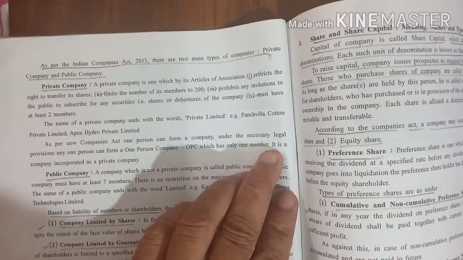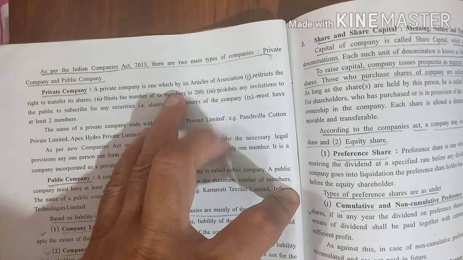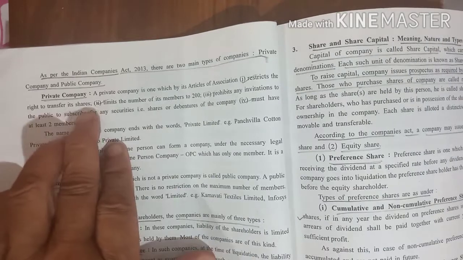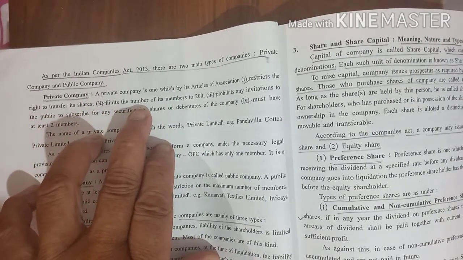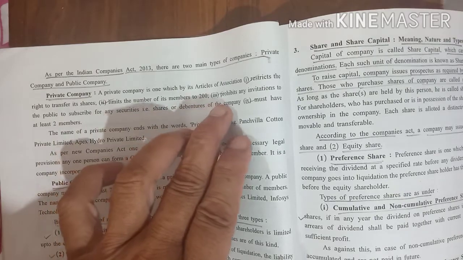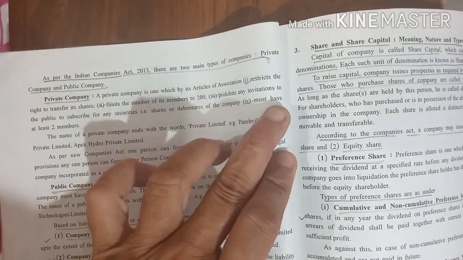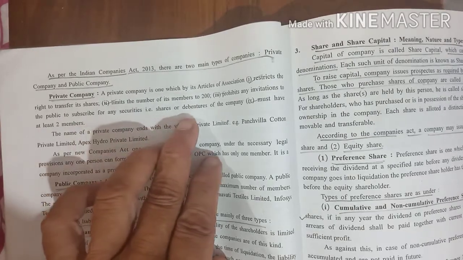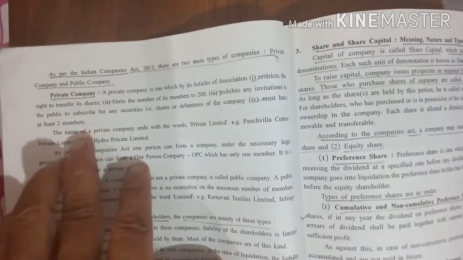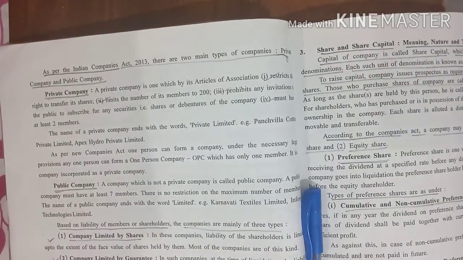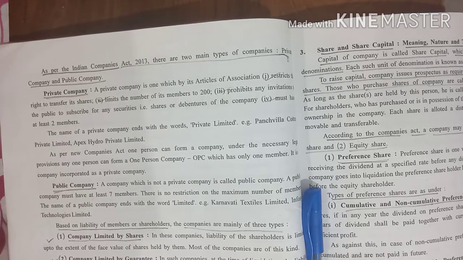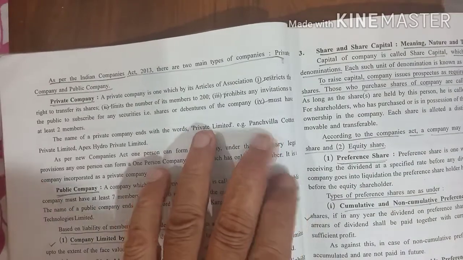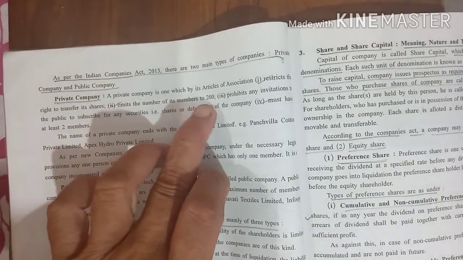The private company is one which, by its articles of association, restricts the right to transfer shares, limits the number of members up to 200, and prohibits invitation to the public to subscribe for any securities, shares or debentures of the company, with at least 2 members. That means to become a private company, there are some restrictions which the company follows. The number of members is minimum 2, maximum 200.